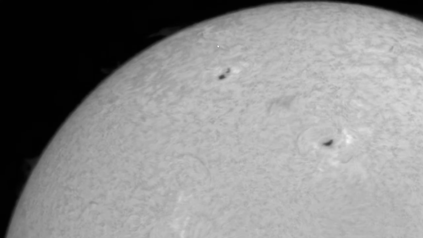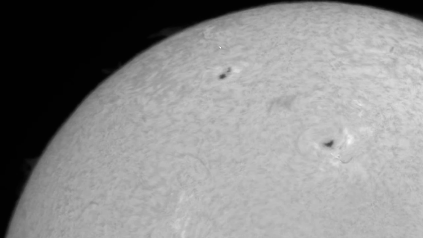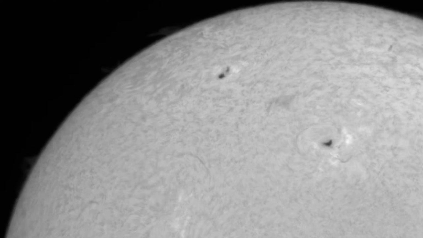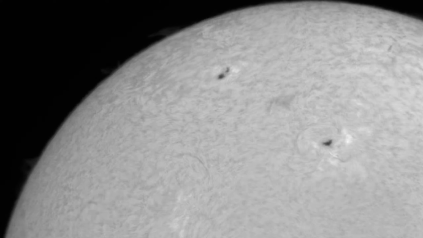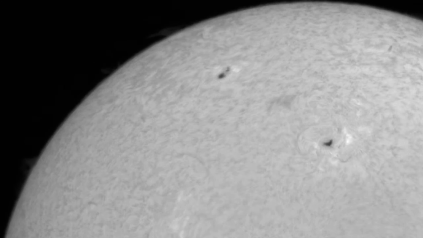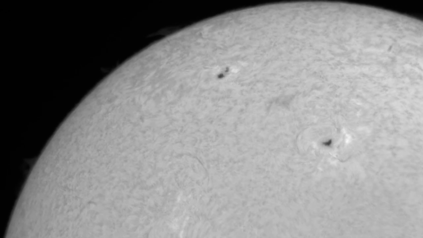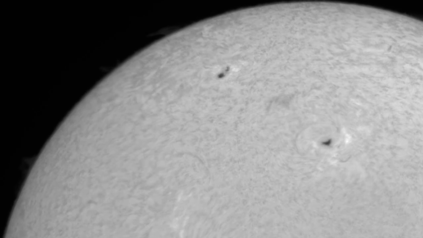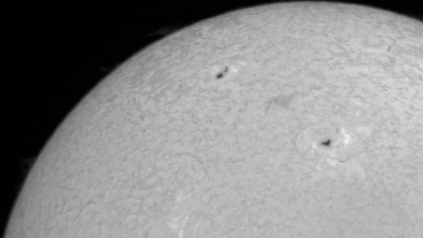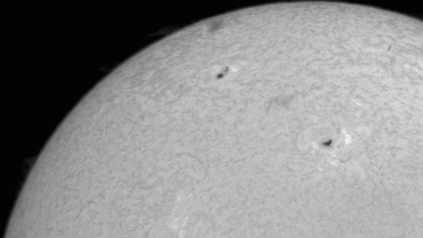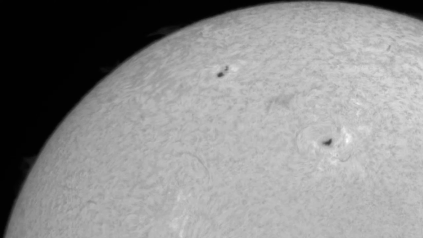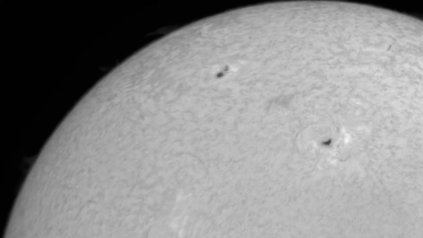But I was working on, and I should get back to working on it, a movie that showed the motion of the sun over the course of, I think, like 30 minutes, and it's crazy how much the sun changed over 30 minutes. But you have to take a picture of it like every minute for 30 minutes, and I had like a 1 second or a 2 second loop.